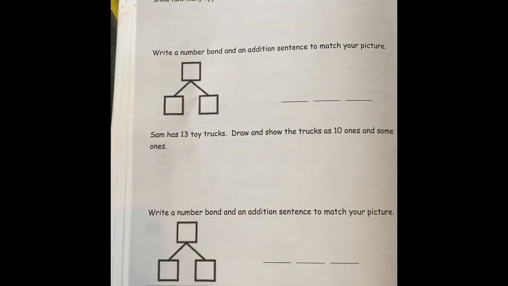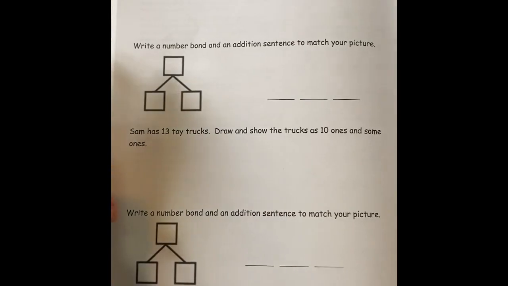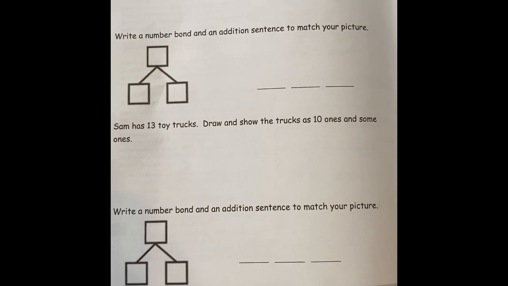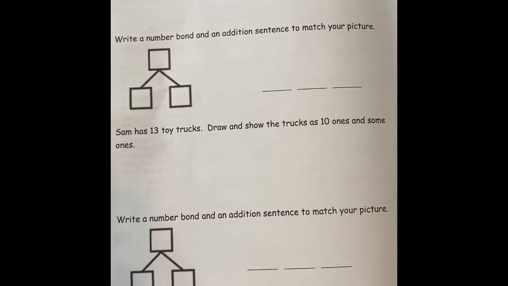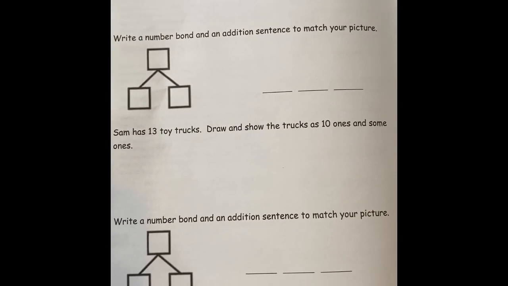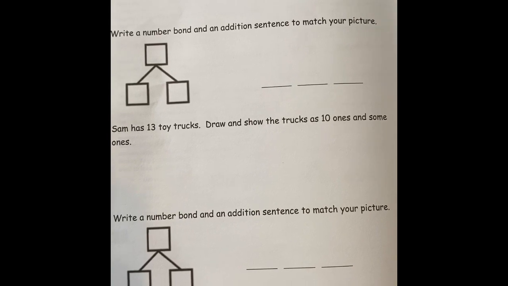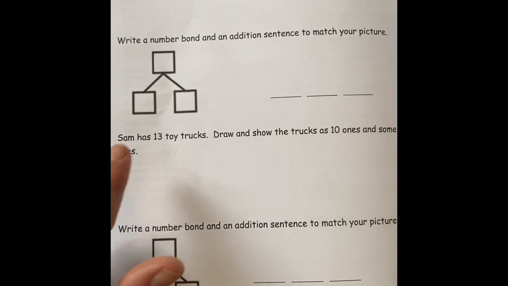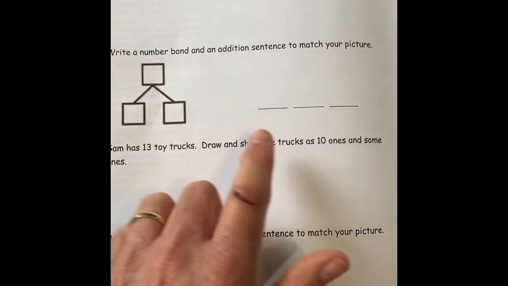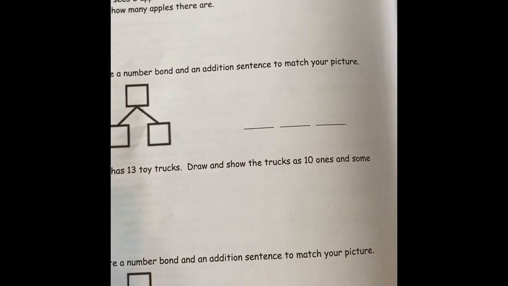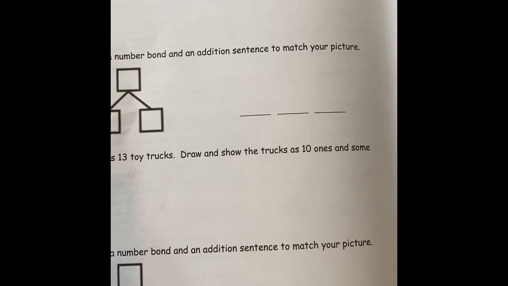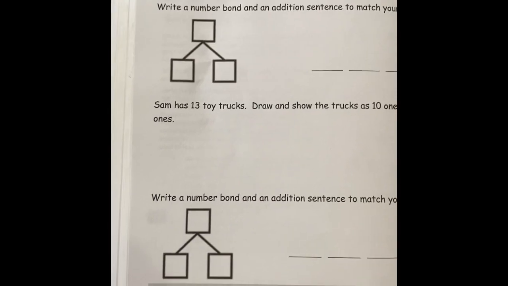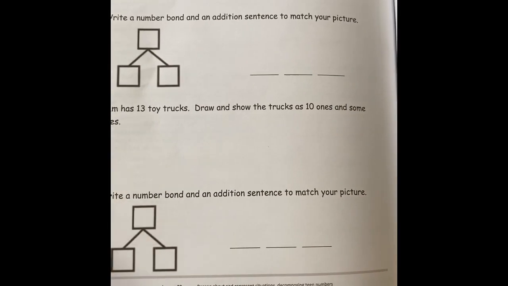Okay, boys and girls, so in your work today, you will see you have a story up here about Robin and her apples, okay? So you're going to draw the apples, okay? You don't have to draw apples, all right? You can draw circles or dots. That's perfectly fine. If you want to draw apples, go right ahead. But when you're done, I want you to complete the number bond for that. And then the number sentence. Bonus points if you can do 2 number sentences, okay?